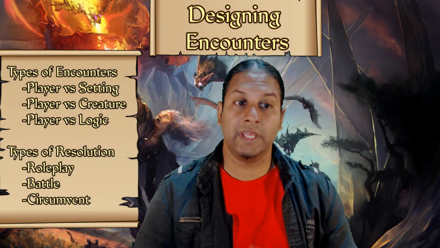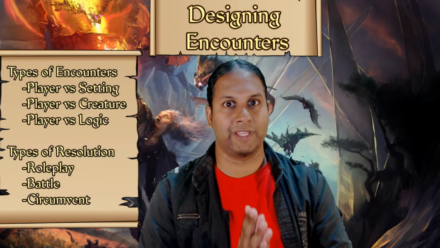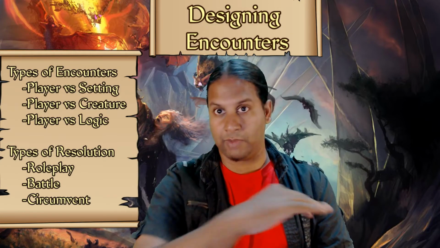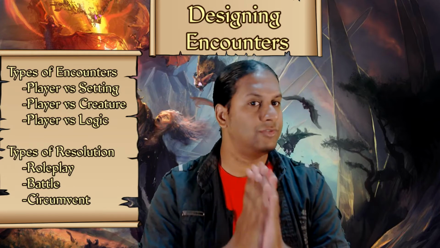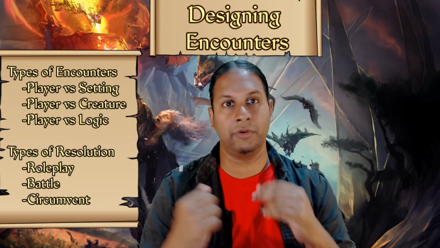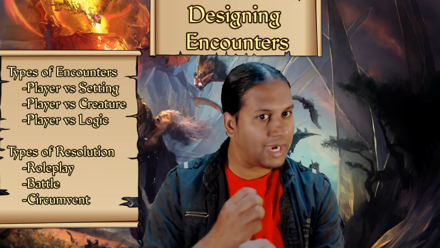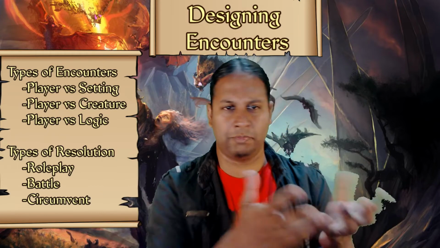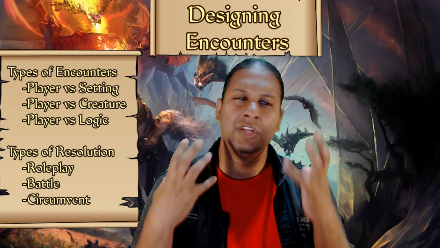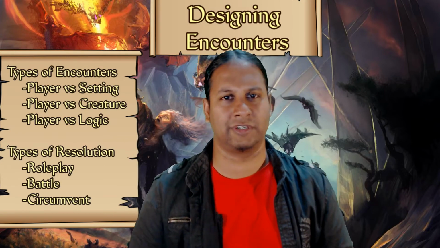Alright, the last type of encounter is the player versus logic encounter. Now, I want to start with a disclaimer here. I do not ever condone GMs targeting their player for anything. You should be targeting your players' characters for things. Like if you're playing a horror game and you're dealing with someone who's afraid of spiders, don't bring a plastic spider and throw it at them. Yes, you're going to get a frightened response, but that's you being a monster, and we don't need that.